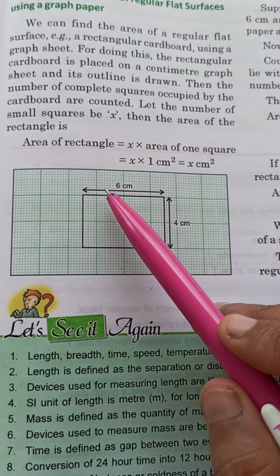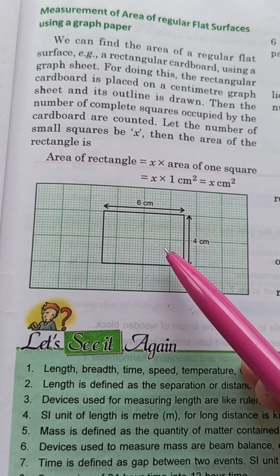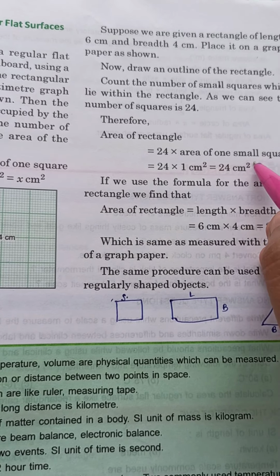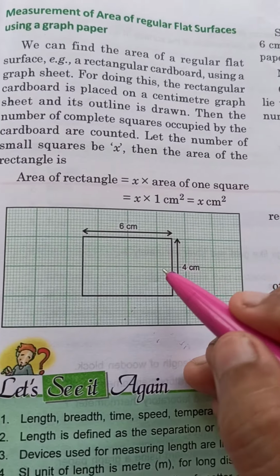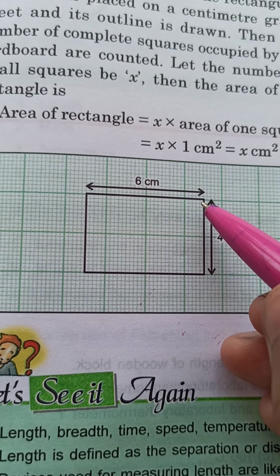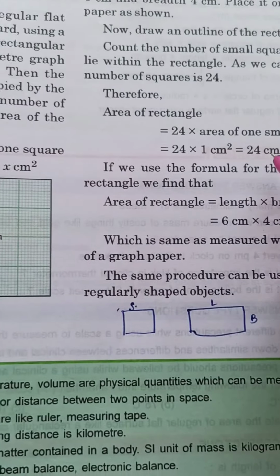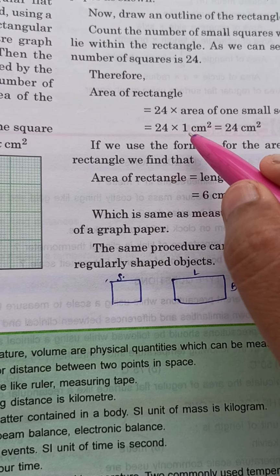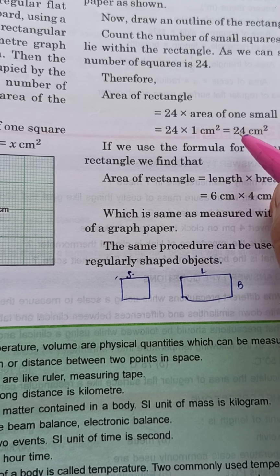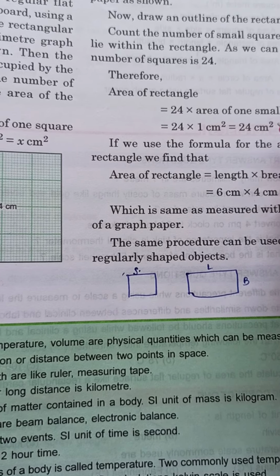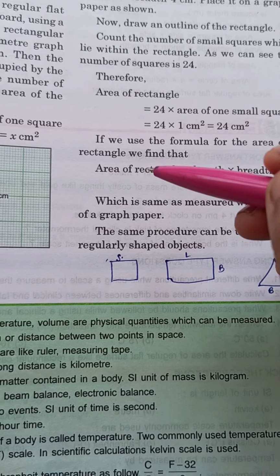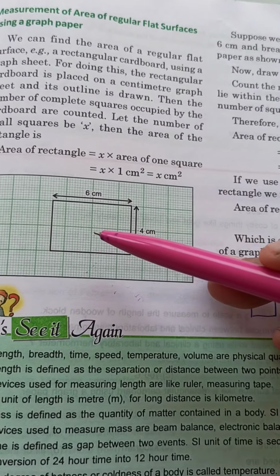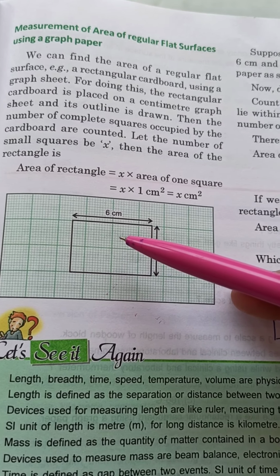Now these total squares are 24, and what is the area of one small square? Area of one small square is 1 centimeter square. So this is how we get the area of the rectangle is equal to 24 into 1, which is 24 centimeter square. And another way is, if we use the formula for the area of a rectangle, we find that the area of rectangle... what is the formula of area of rectangle?